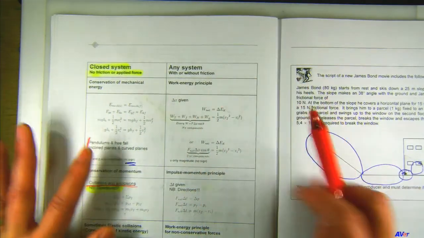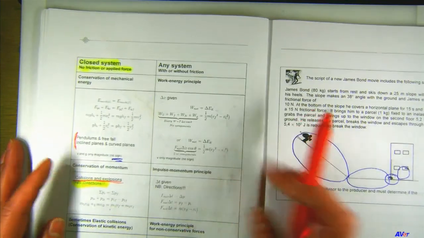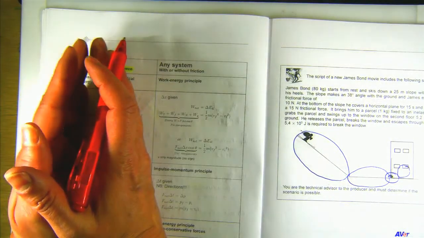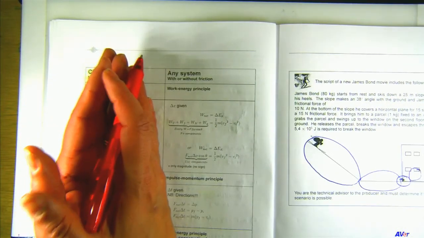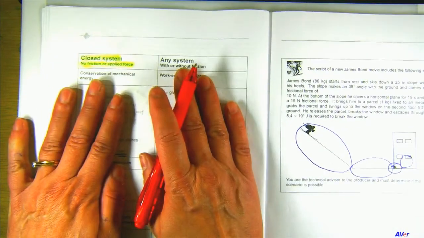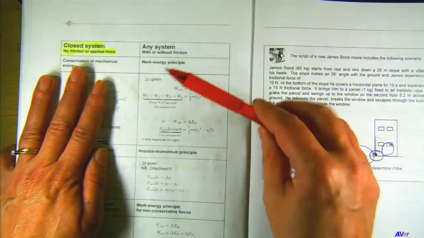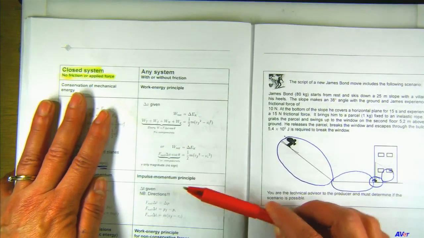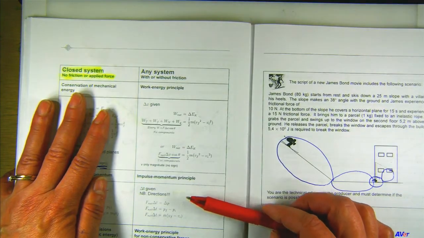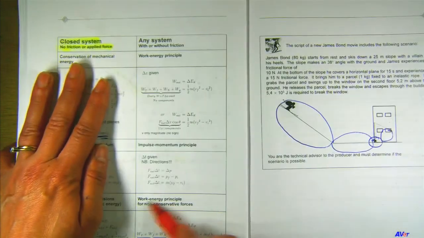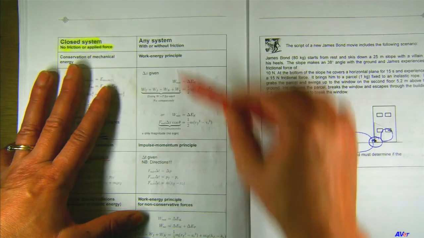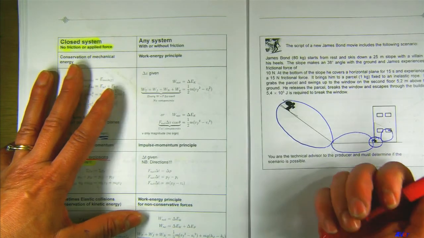Right. Now say there is friction. May you use the left-hand side? No, the left-hand side is out. No friction, no left-hand side, right, if there's friction. So we have to go to the right-hand side. Now, on the right-hand side, we've actually just got 2. We've got the work energy principle, and we've got the impulse momentum principle. And then the work energy for non-conservatives is just a special way to do the W net one.